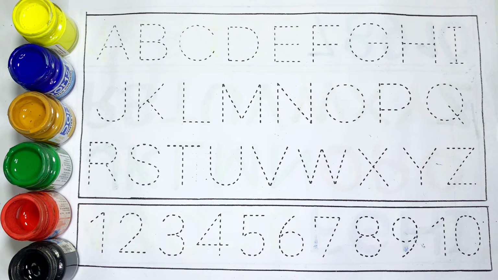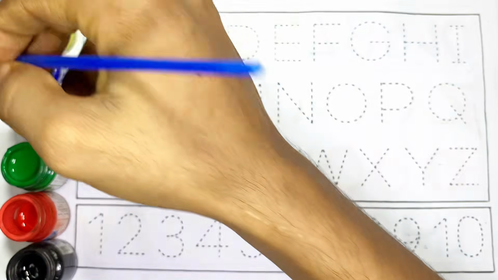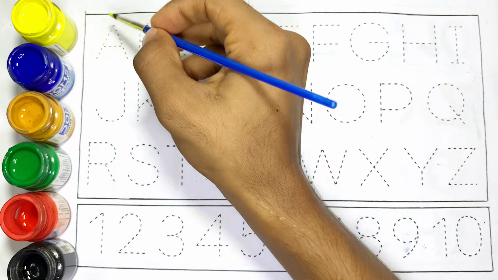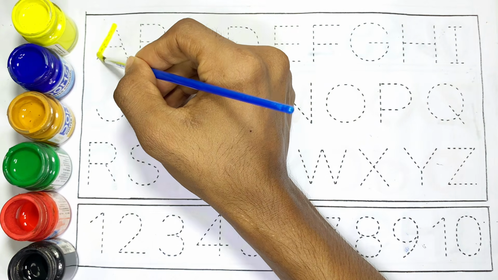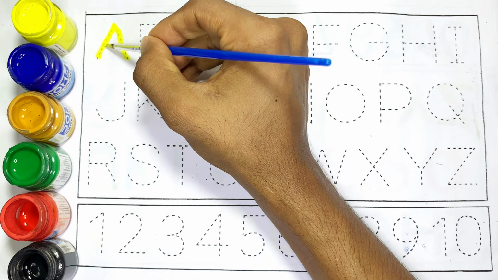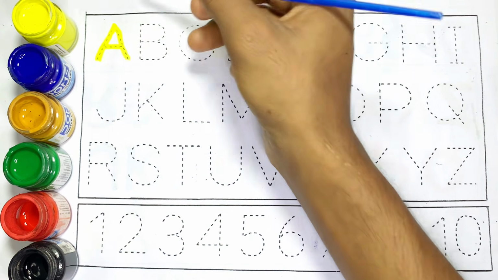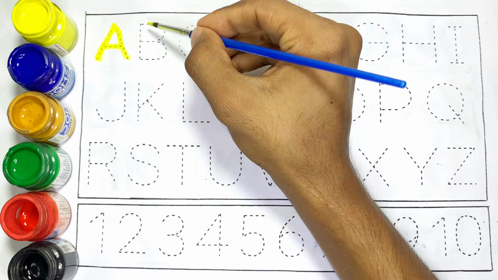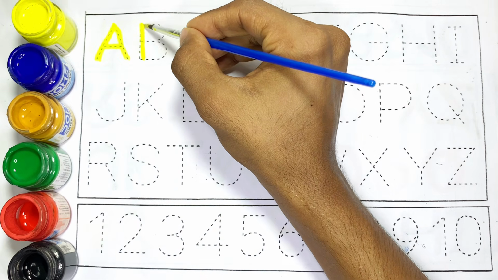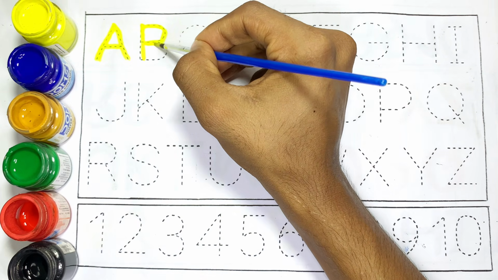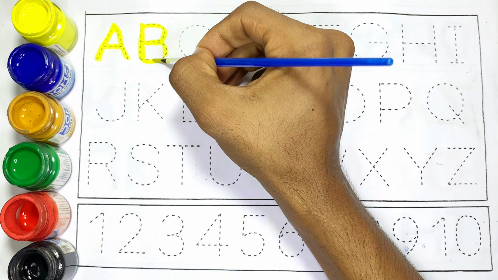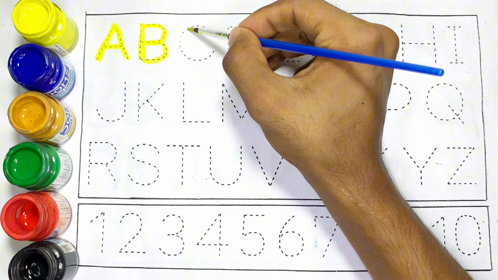And first we draw A and use yellow color. A for aeroplane. B for bus.